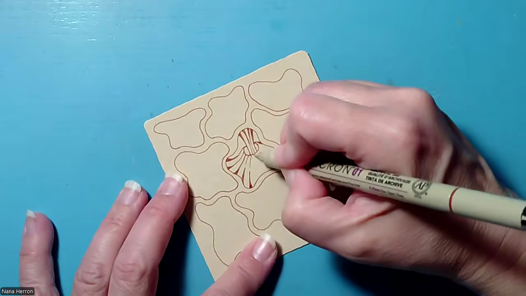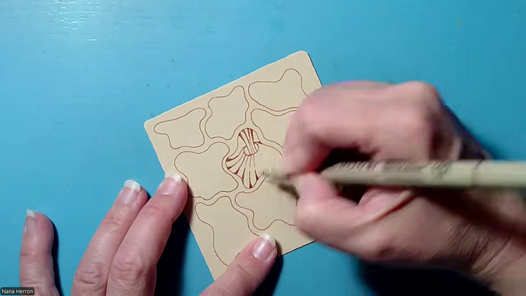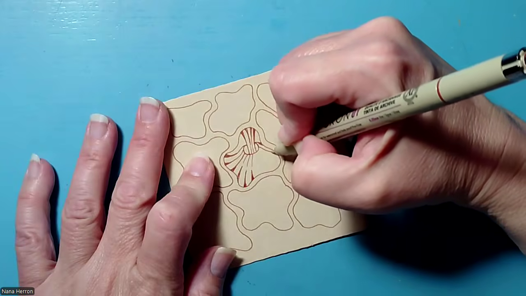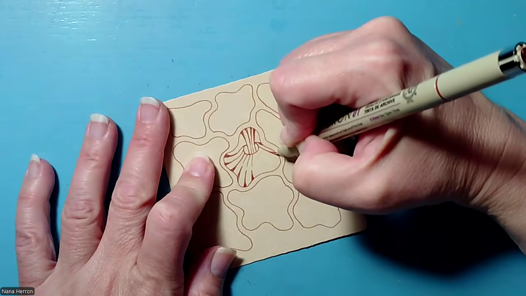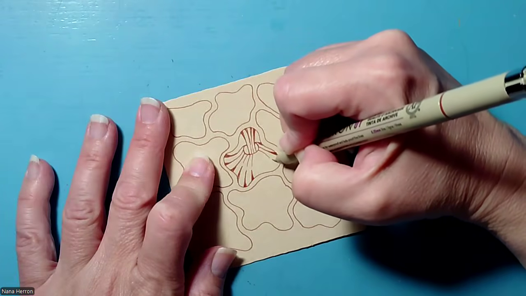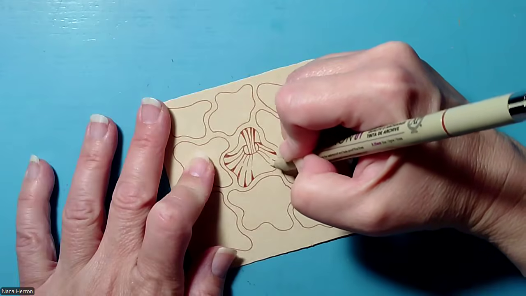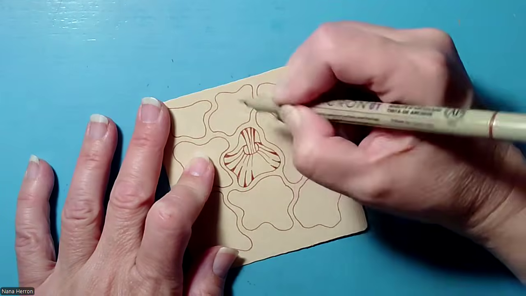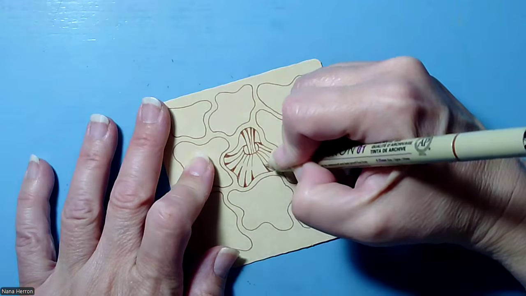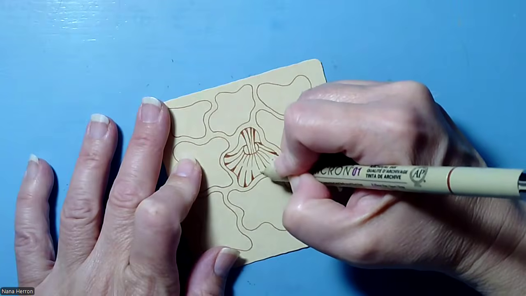If you don't like that, you can just use the solid lines. And then I'm going to switch over to this side, and start coming down on this side too. So you can have a mix of solid lines and broken lines.